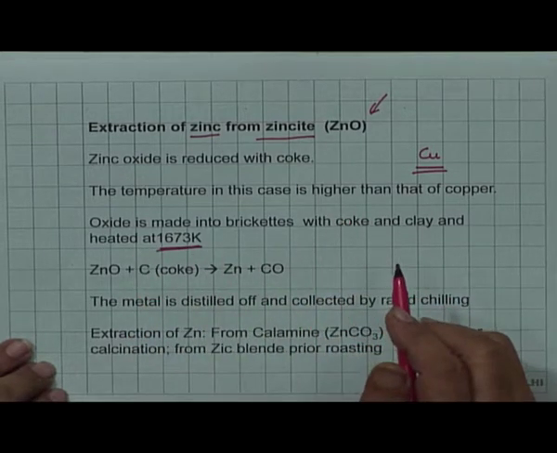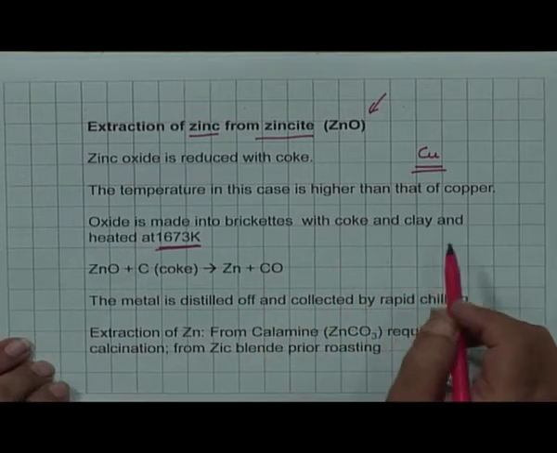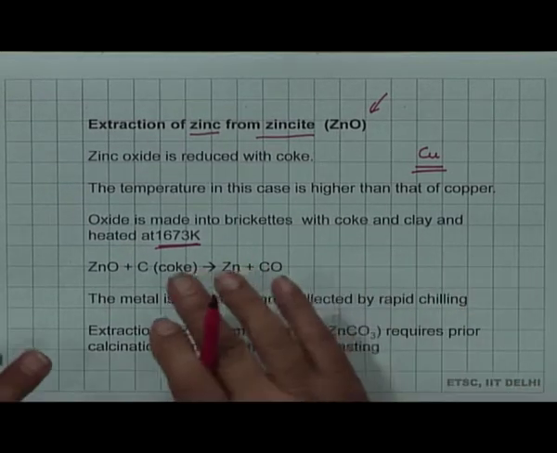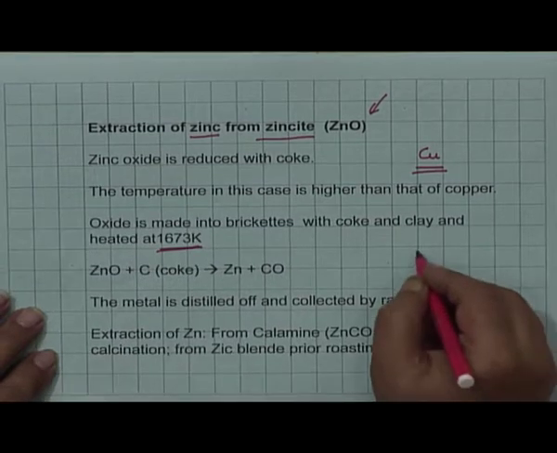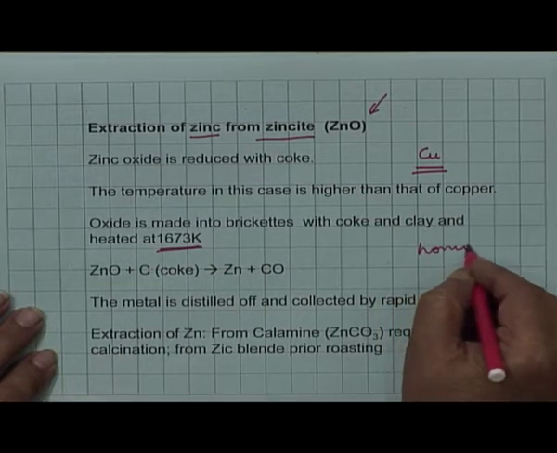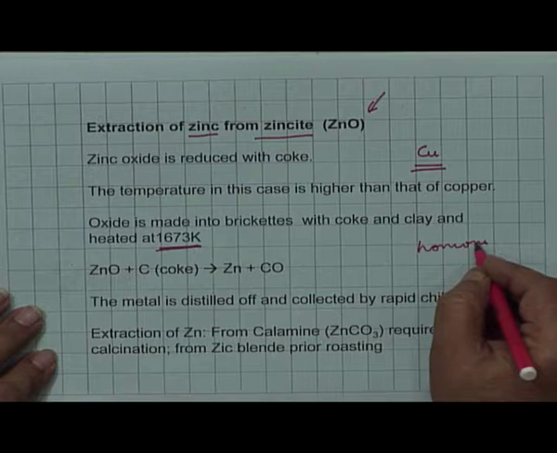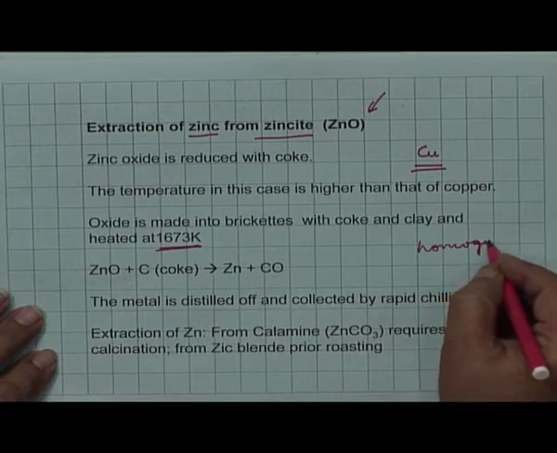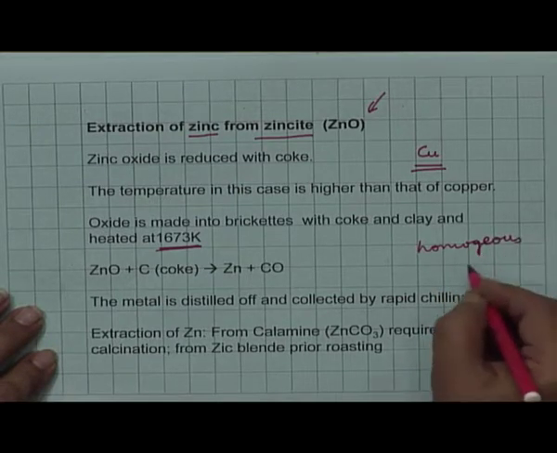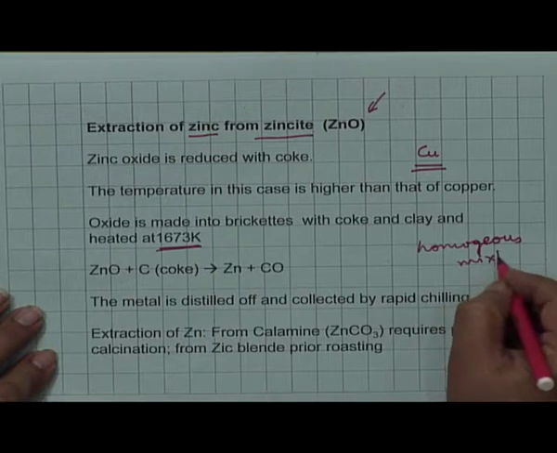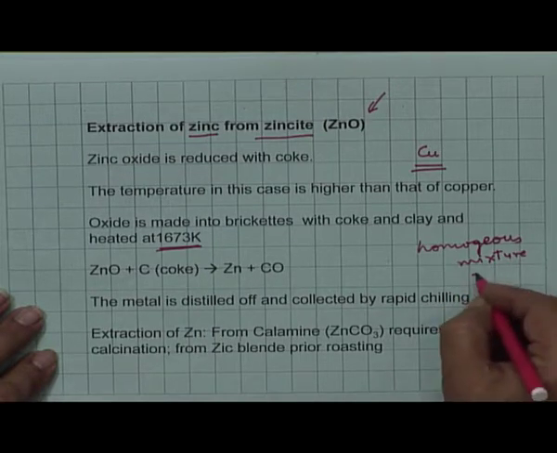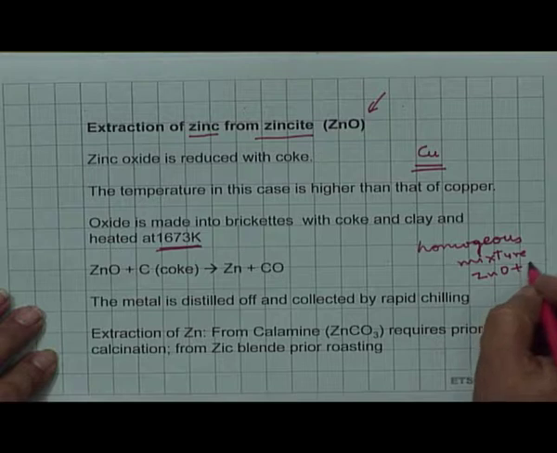Now, the question is how to have a homogeneous mixture of zinc oxide and carbon.